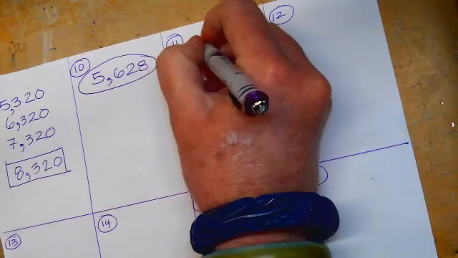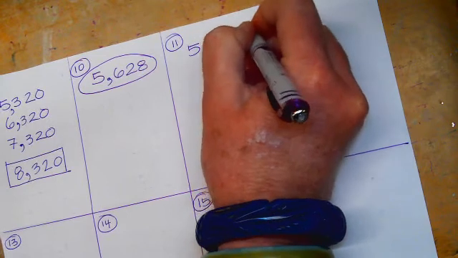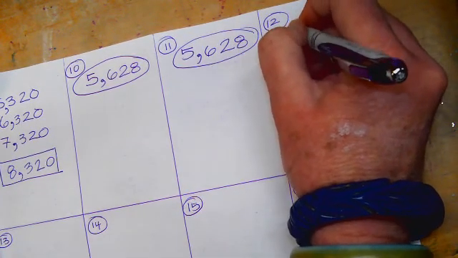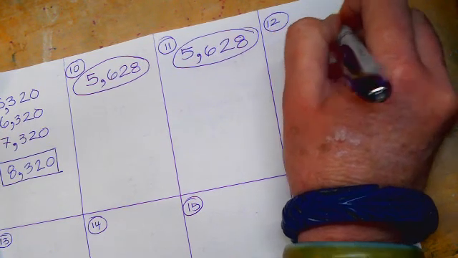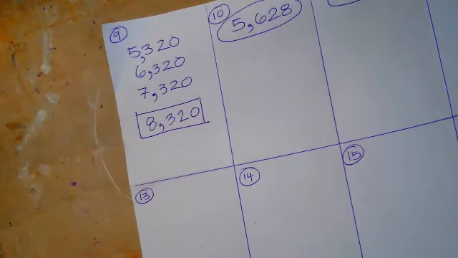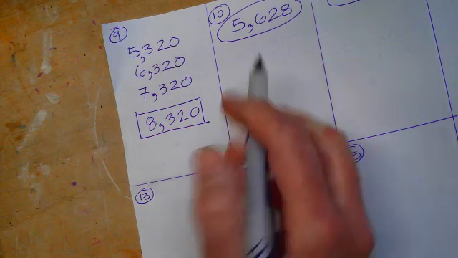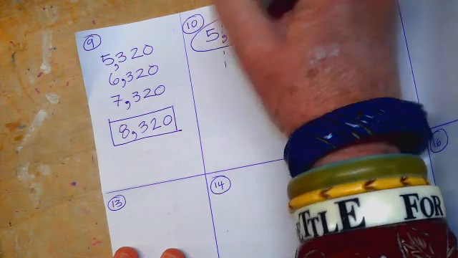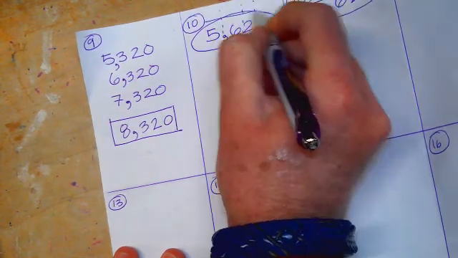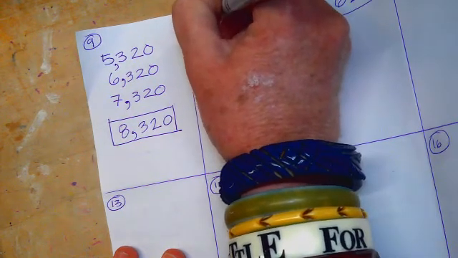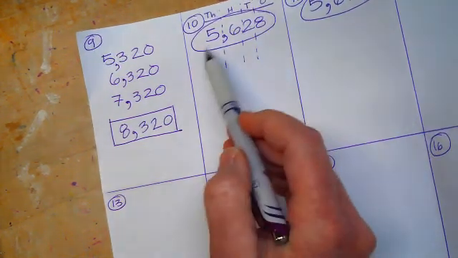Okay, on number 10, 11, and 12, we're going to be looking at the same number. So I'm going to write the same number on all of these because it's telling me that in the book. Okay, so let's look at number 10. It says the digit 6 is in the blank place, and we have a green box. So what place value? Well, I can be sneaky and do this.